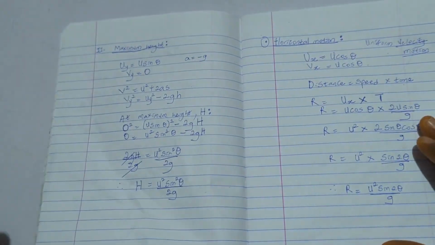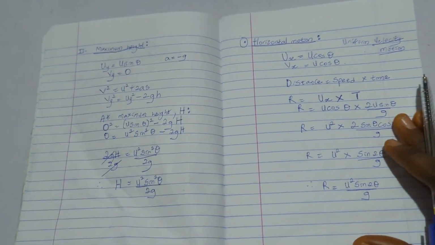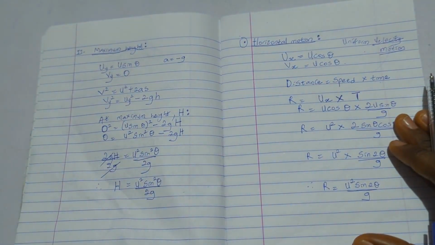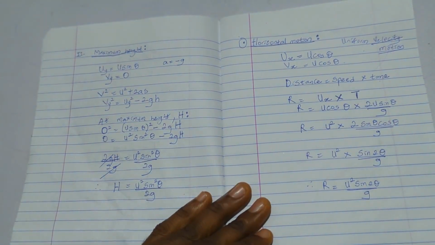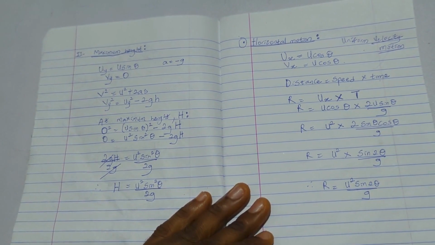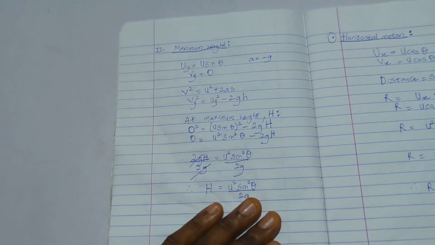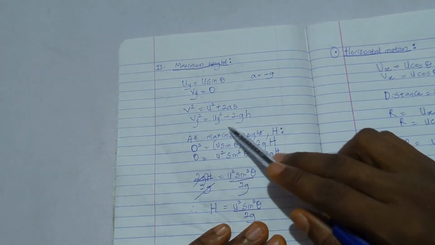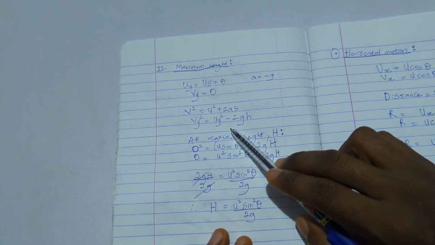So having this kind of understanding, I can actually bring about new questions to ask. For example, I may just give you a question of a projectile and ask, what is the horizontal component of the initial velocity? And of course, your horizontal component of initial velocity is basically your ux, which is u cos theta. I may even ask you, what is your vertical component of your final velocity at a certain height?